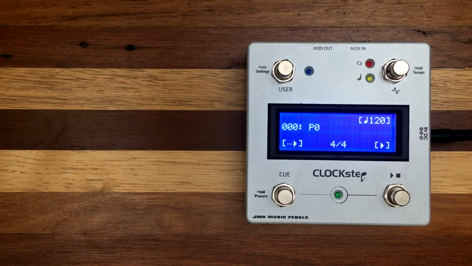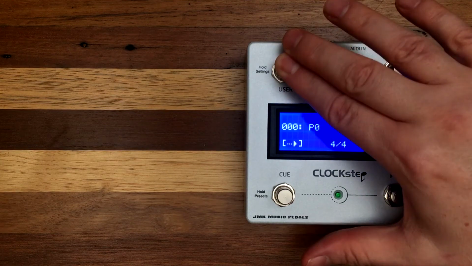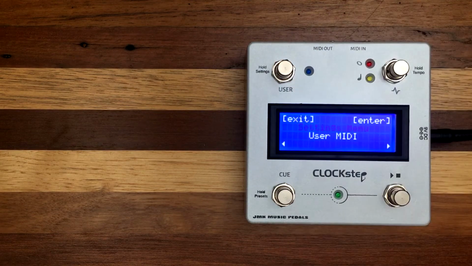First, we'll look at how to add a command to the system. Start by holding down the user switch and navigating to the user MIDI section. You can store up to 250 reusable commands in CLOCKstep. What do I mean by reusable?